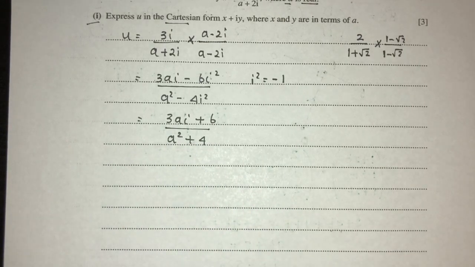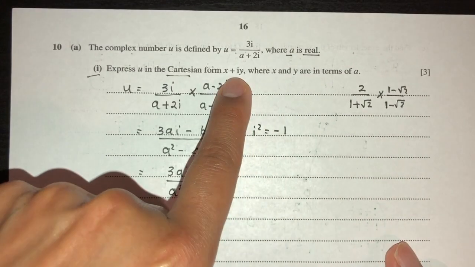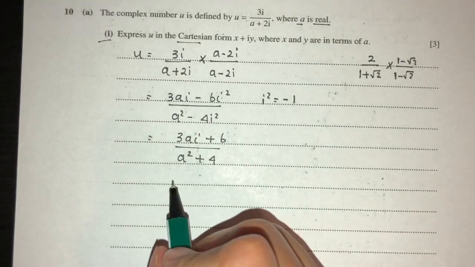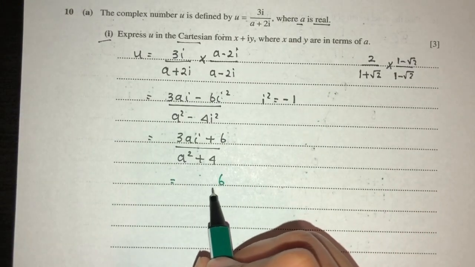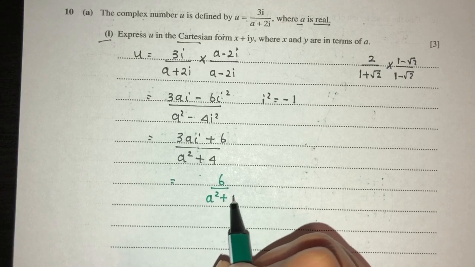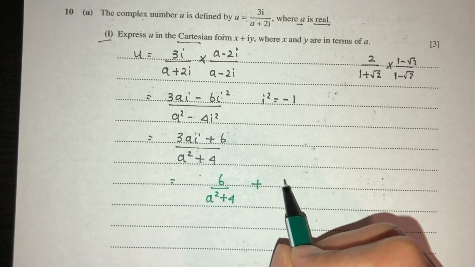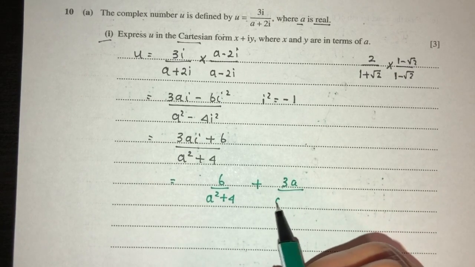Now let's rewrite this in terms of this form, where the real part is real. So we have 6 over a squared plus 4, that is your real part, plus your imaginary part.